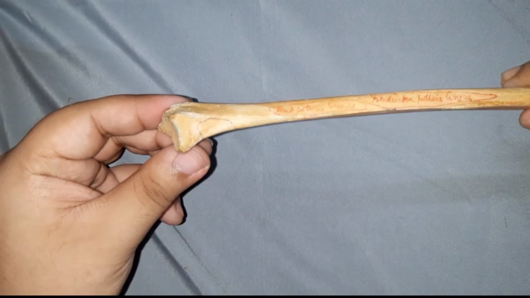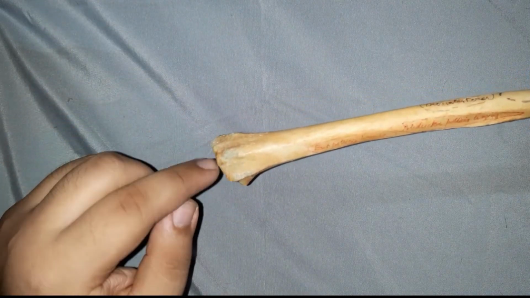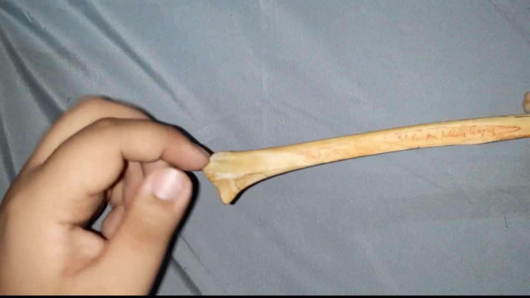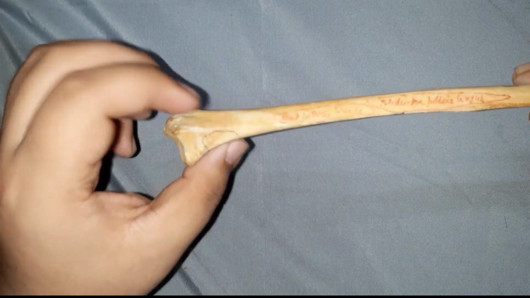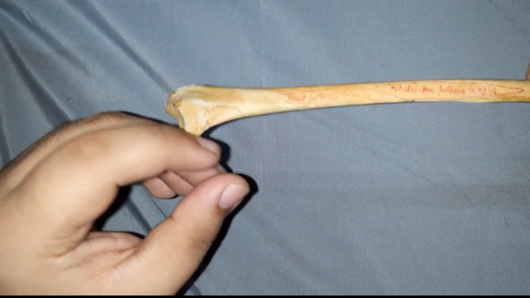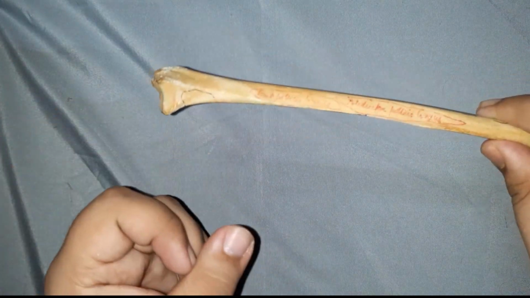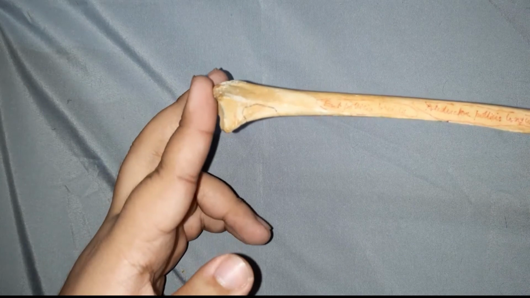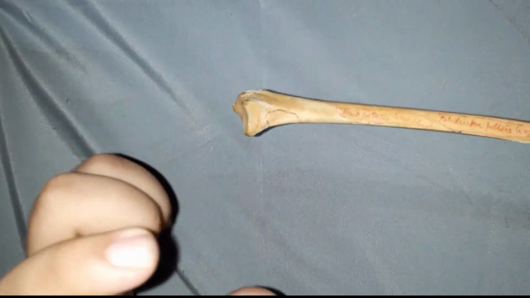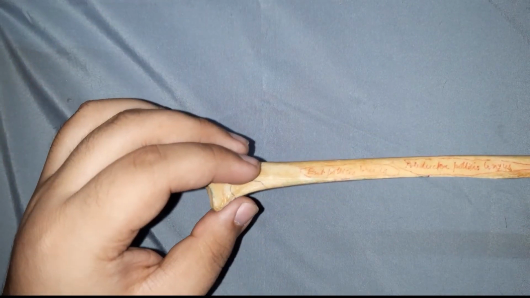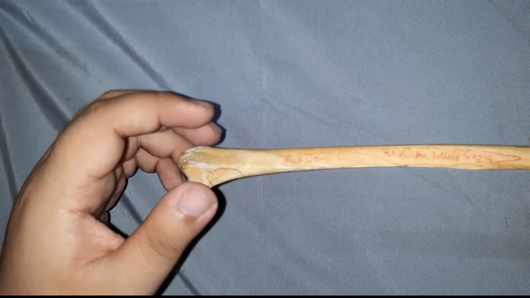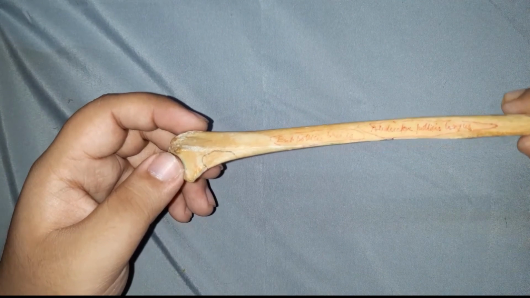So if this is the radius I'm holding horizontally, this side is the anterior side and this side is the posterior side. See the rough dorsal tubercle of Lister. So this should be the dorsal side, this should be the anterior side. So the distal part can get displaced anteriorly over here. Then the fracture is known as Smith's fracture. If it is displaced posteriorly and somewhat behind, it is known as Colles fracture.